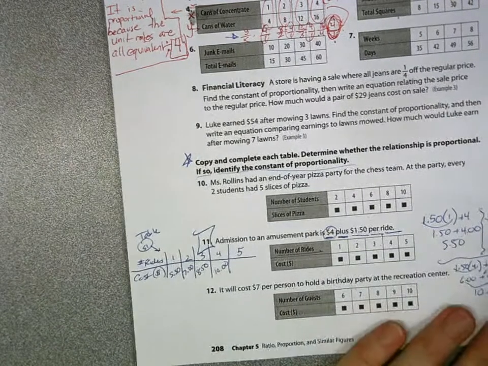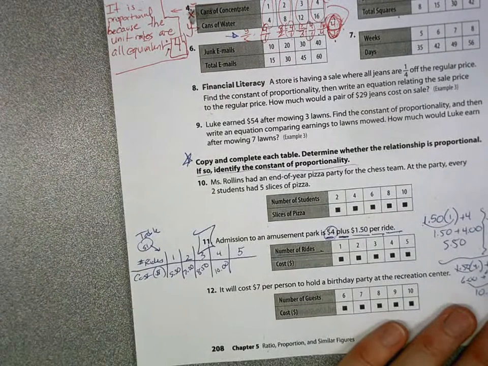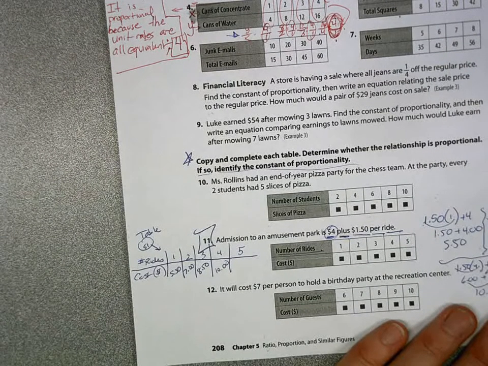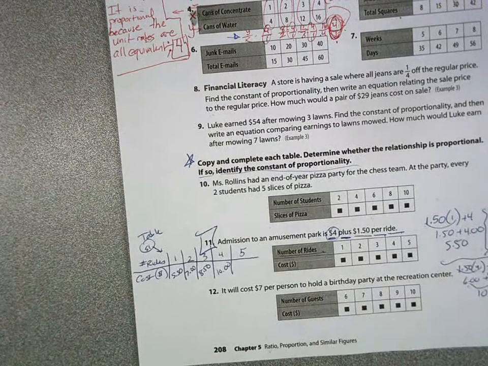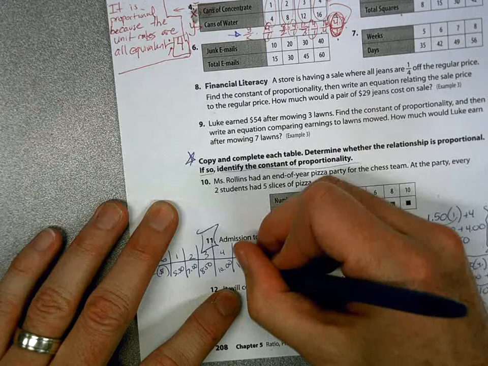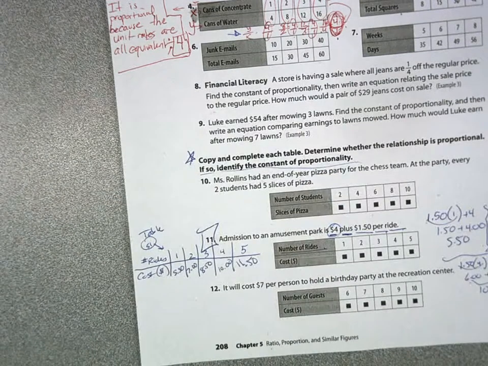Or what if we decided to ride 5 rides? So $1.50 times 5 plus 4. Well, $1.50 times 5 is an extra $1.50 off of 6. So it's $7.50 plus an extra $4, which would be $11.50. All right, so we just completed our chart.